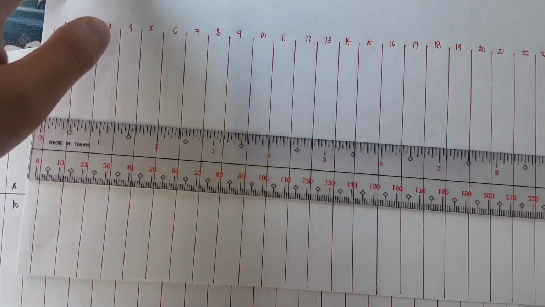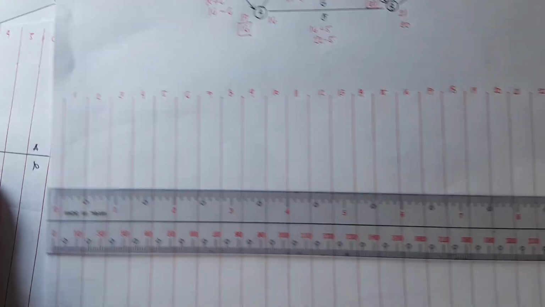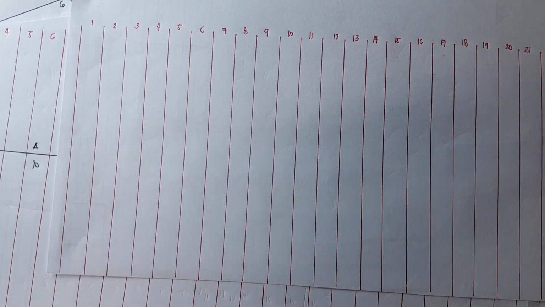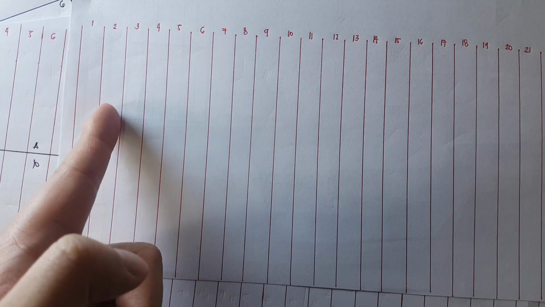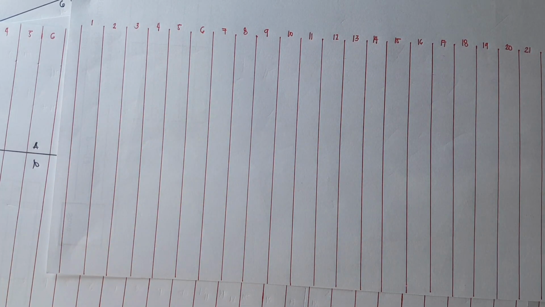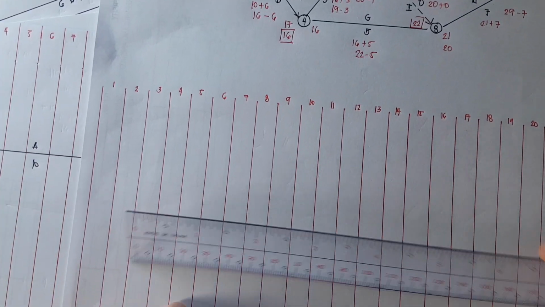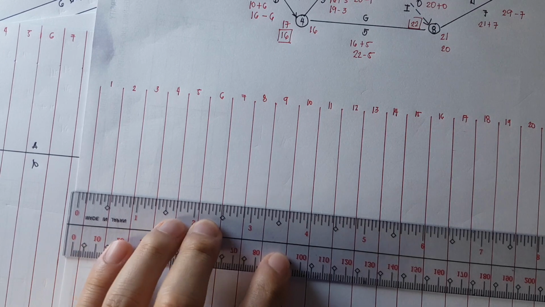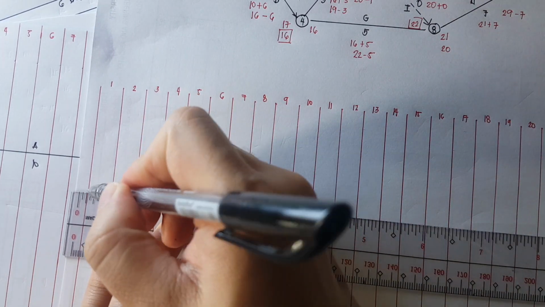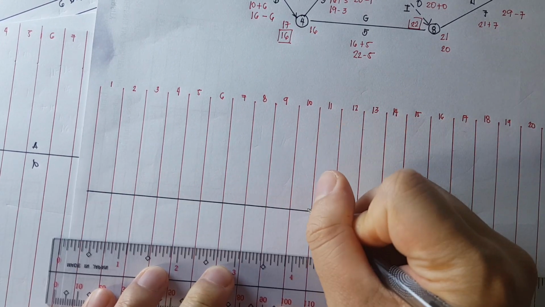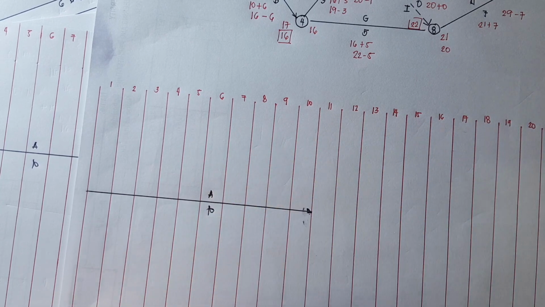So we have A as 10 days. Every column here is representing a duration. For our case, I used 1 centimeter as an offset for each column, and each column is representing 1 day. So we have here activity A as 10 days. What I'm going to do is simply draw a straight line because it has a duration of 10 days. So you have 1, 2, 3, 4, 5, 6, 7, 8, 9, 10. That's it. Activity A, 10 days.